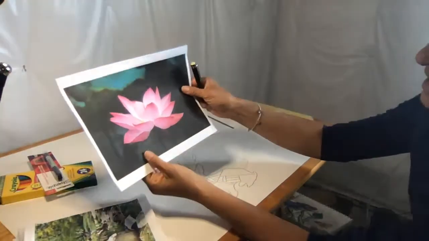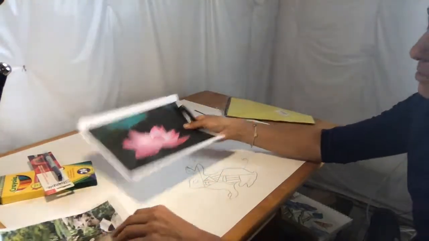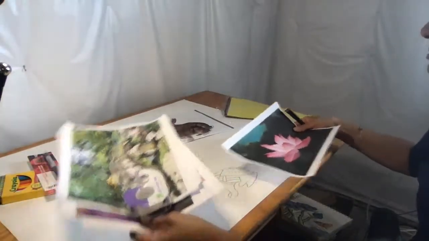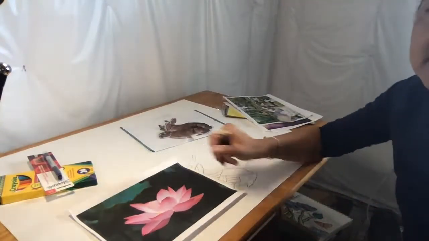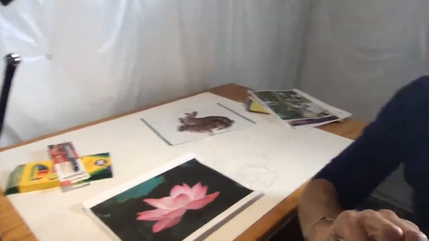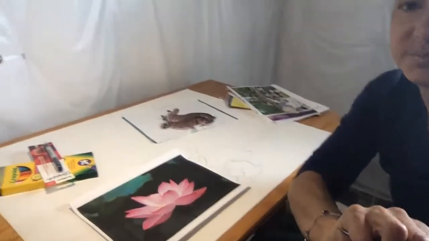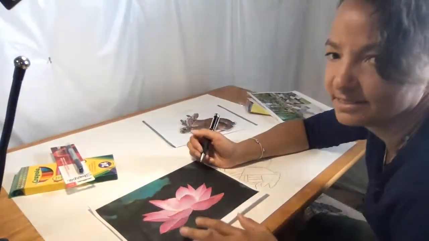So right now I'm going to add, let's say, a little flower up here, or maybe I'm going to line the bottom of this. I'm going to add a little flower right here. Let's see if you guys can see it a little bit better. I'm out of the shot, but it's okay, as long as you guys can see.